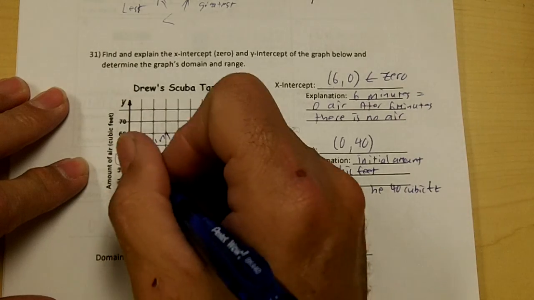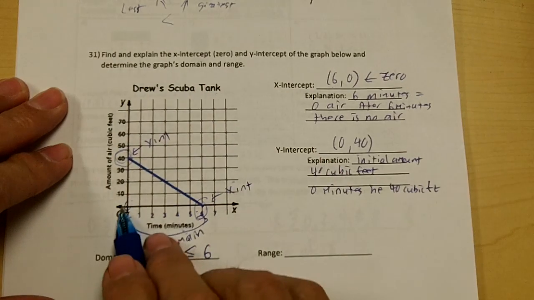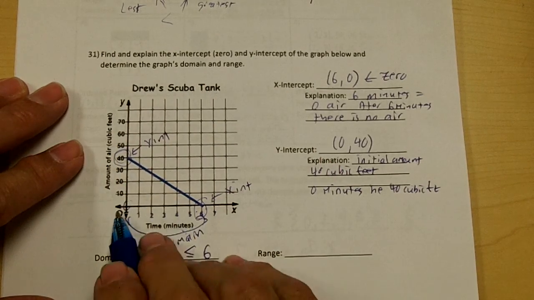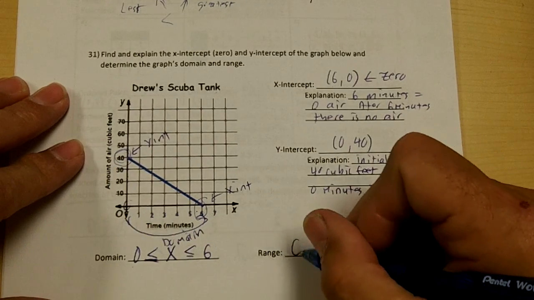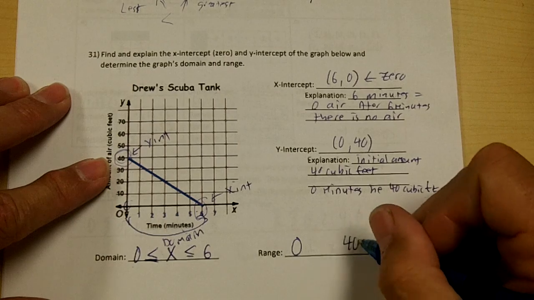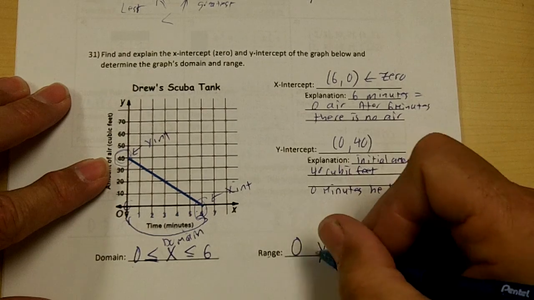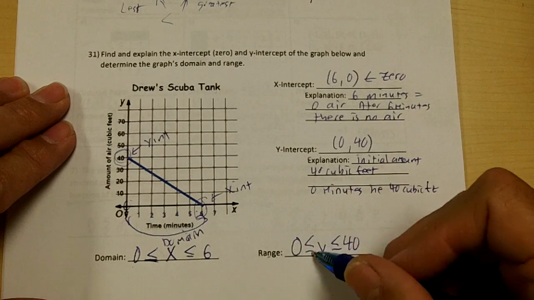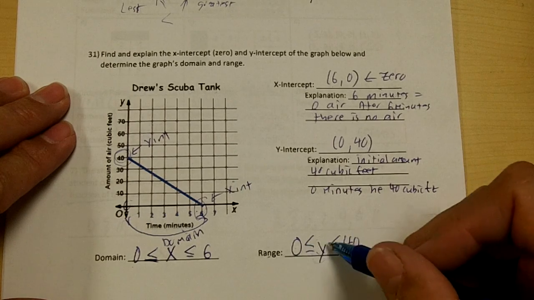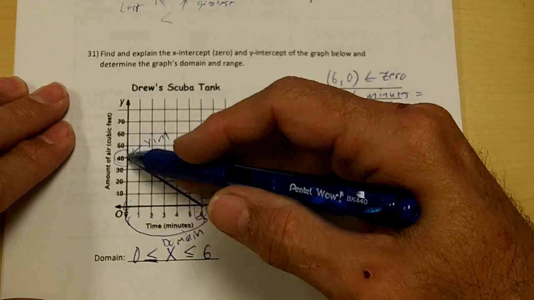My range is going to go from here to here. So my range goes from 0 to 40. You always go small to big, small to big, small to big. My range is y, and I'm going to use less than symbols. So this means I could have any range between 0 and 40. That's how many cubic feet are in that tank.